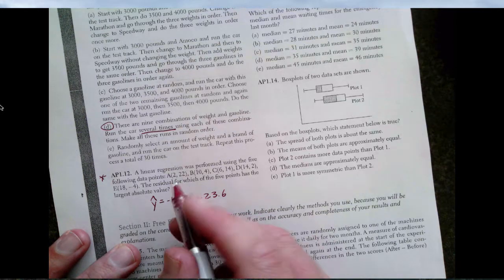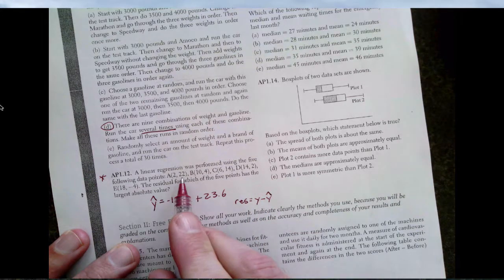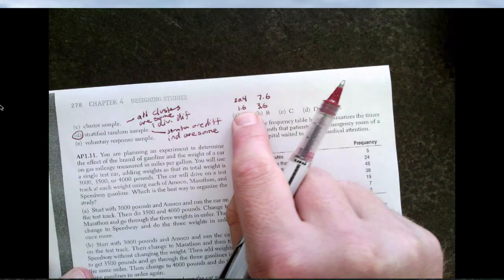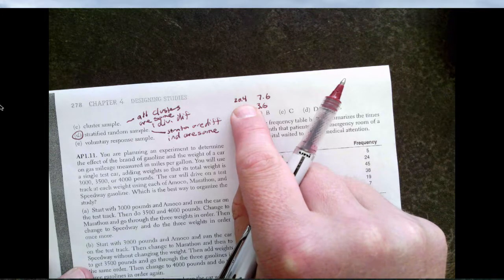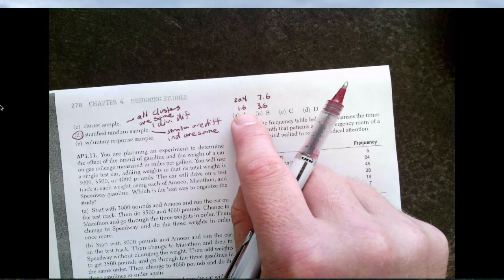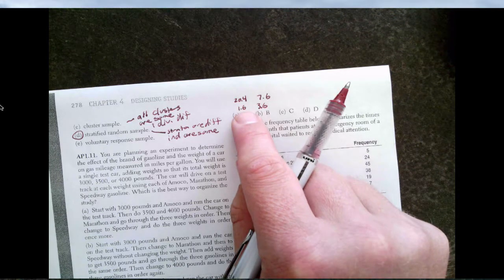All right, so there it is. These are the actual values, 22. To find the predicted value, you take 2 and plug it into this formula for x. When you do that, you end up with 20.4. And remember that your residual is equal to y minus y hat. So I would take 22 and subtract the 20.4, and I'd end up at 1.6. The actual value 22 minus the 20.4 gives 1.6.